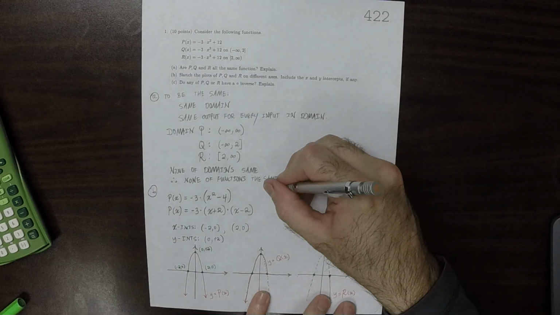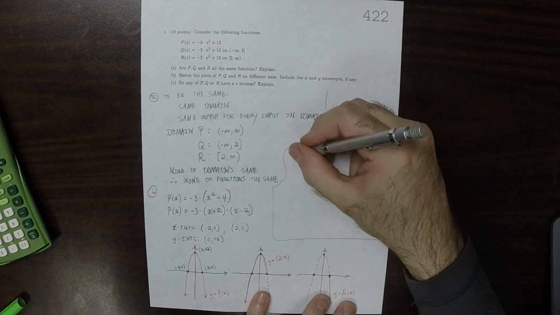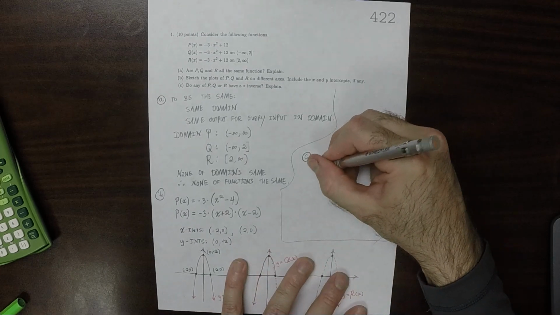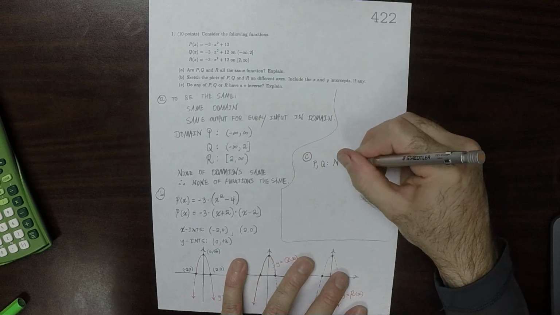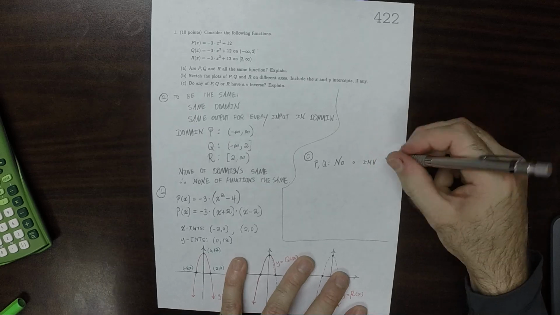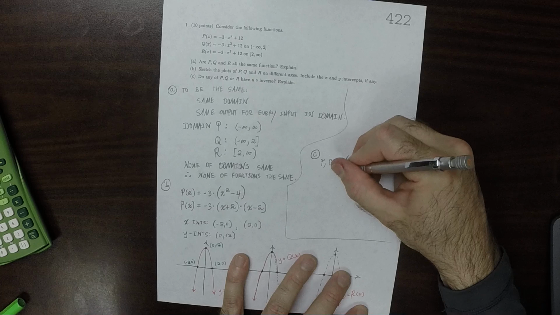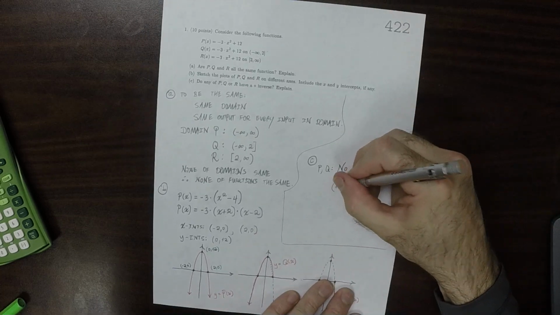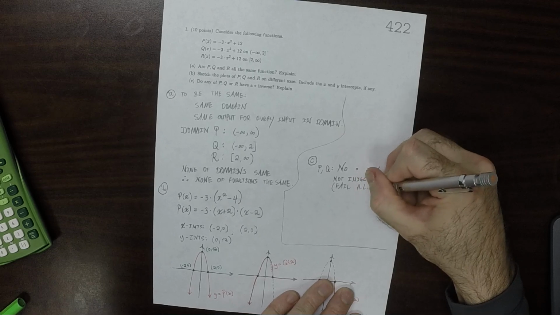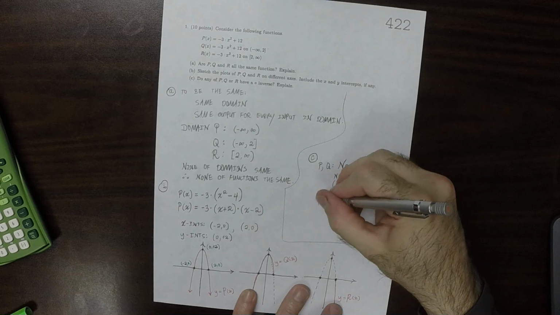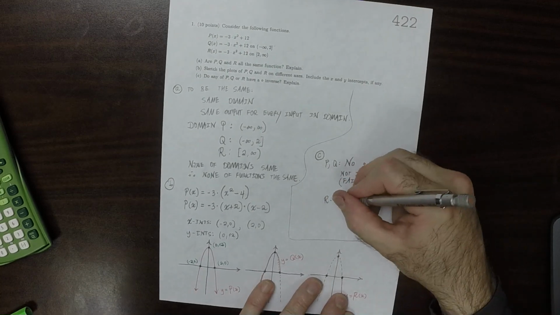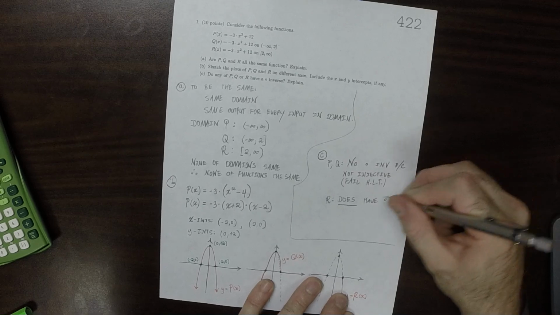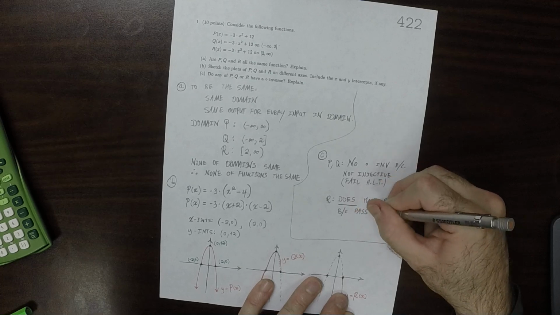Then for part C, the question is, do any of them have a compositional inverse? So P and Q, they have no compositional inverse because they're not injective. You can see that because they fail the horizontal line test. R, on the other hand, does have a compositional inverse, because it does pass the horizontal line test.